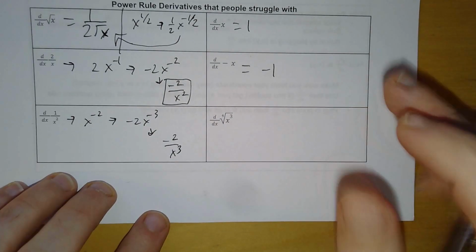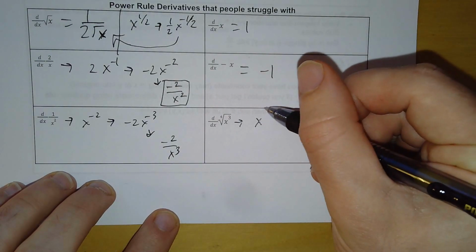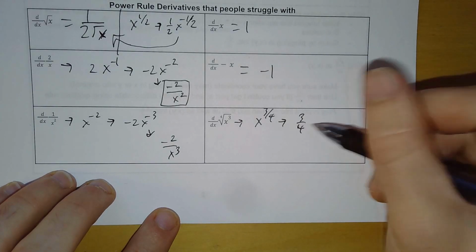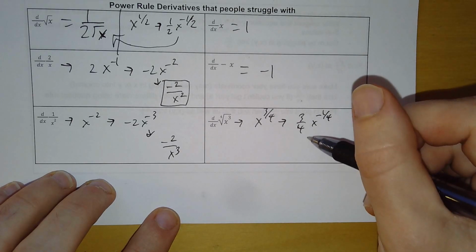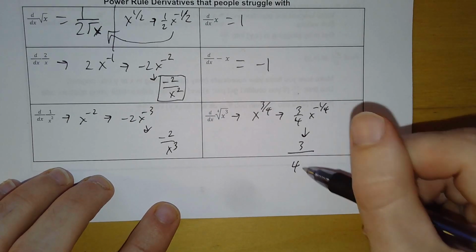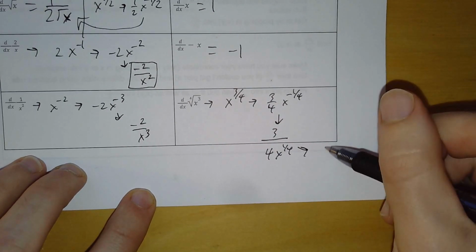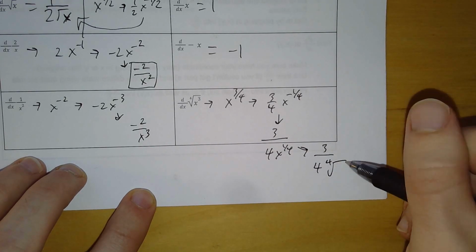Right. Last one, the fourth root of x to the third, that is the same thing as x to the 3/4, which is going to be 3/4 x to the negative 1/4. And so simplifying that, that is the same as 3 over 4 x to the 1/4, which is the same as 3 over 4 fourth root of x.